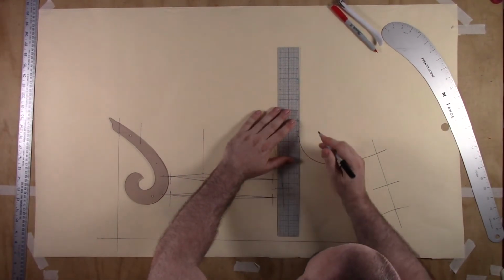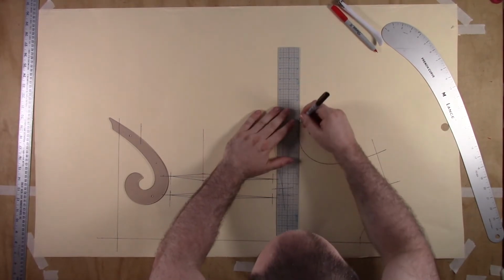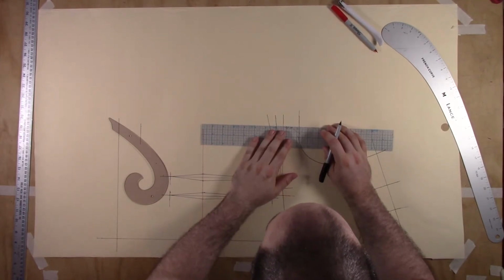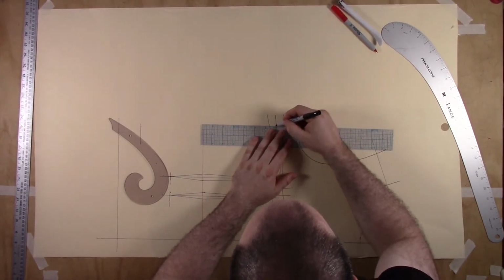And that blends in right here. Okay, let's finish our side seam. This is mostly straight lines.